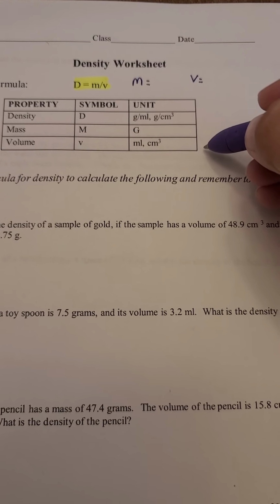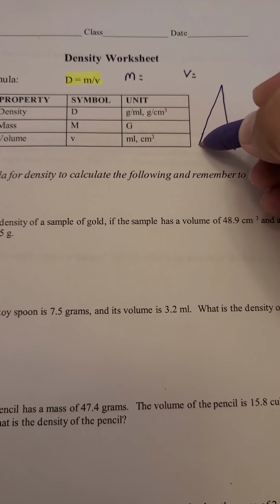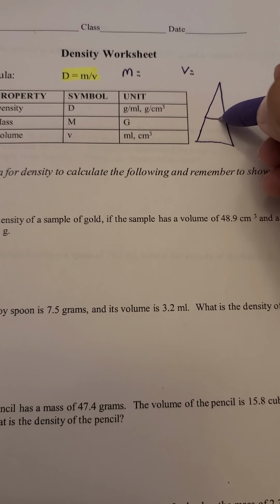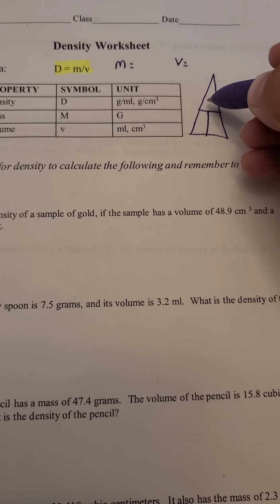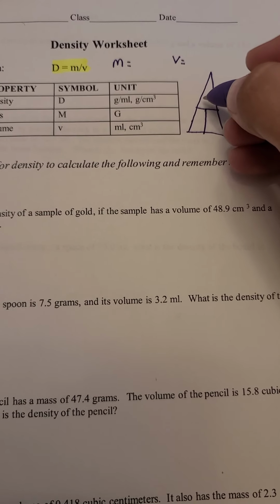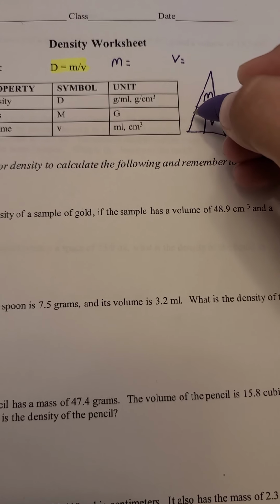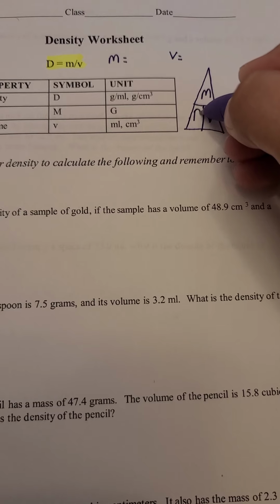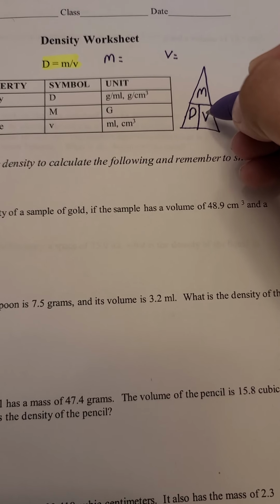One way you can do it is with the density pyramid. Mass is on top, volume, and density. So this is density equals mass divided by volume.